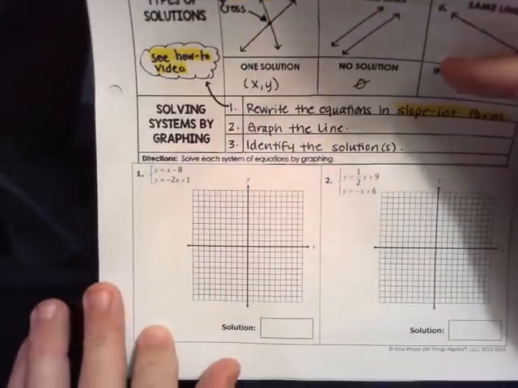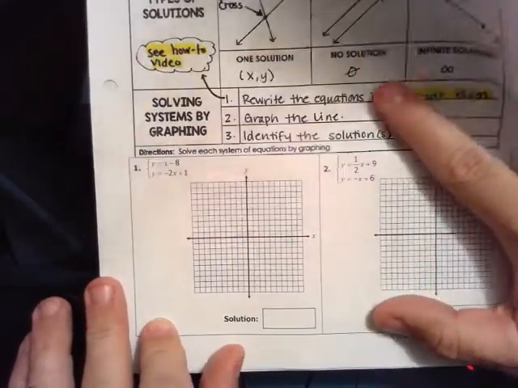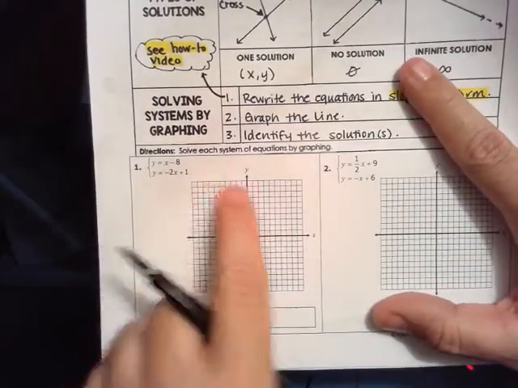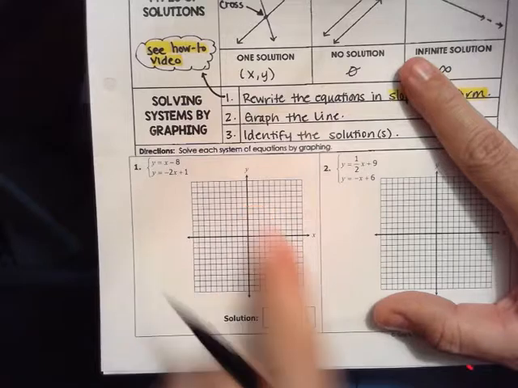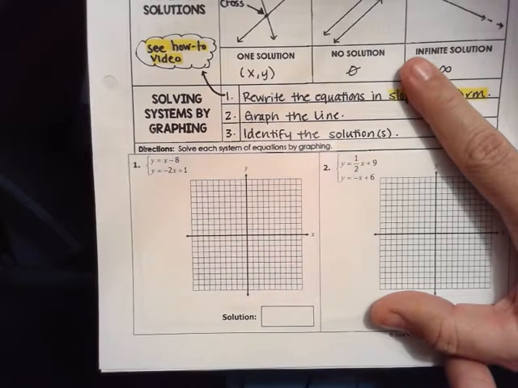Let's go ahead and stop the video another time after we get ready to graph this. I want you to go ahead and graph this, stop the video, graph this, and then watch me graph it when I'm done.